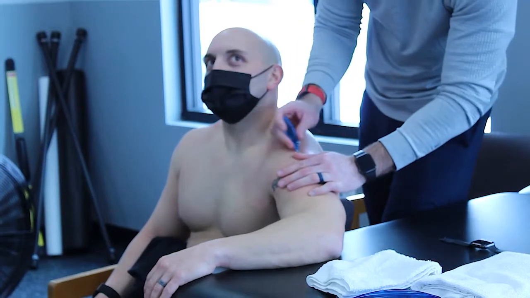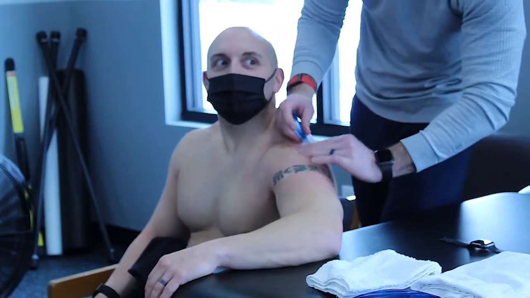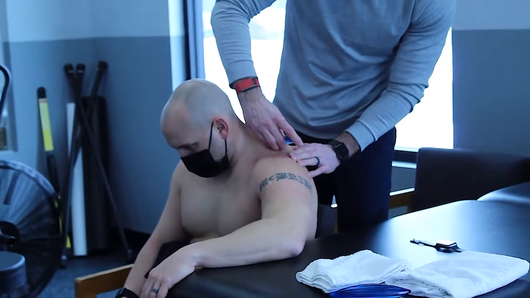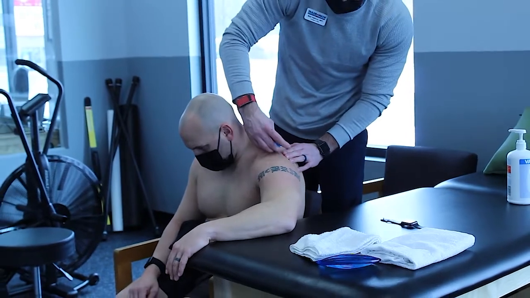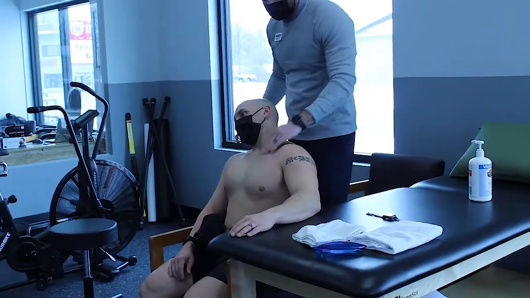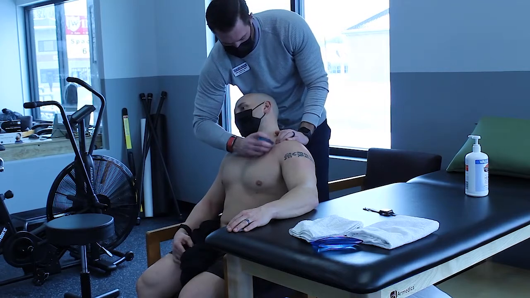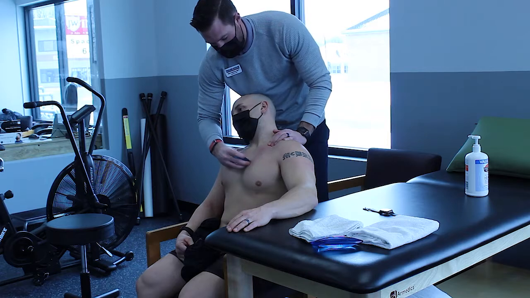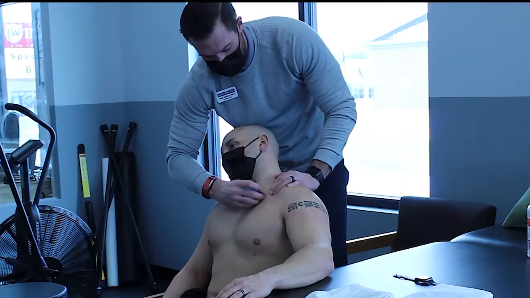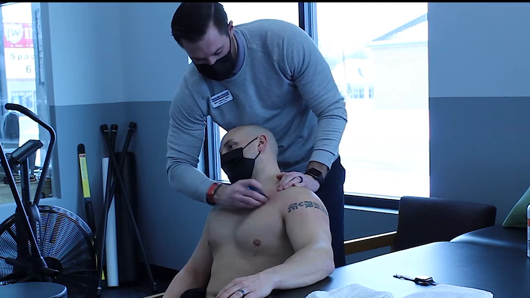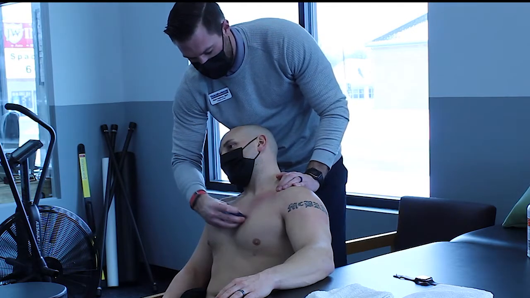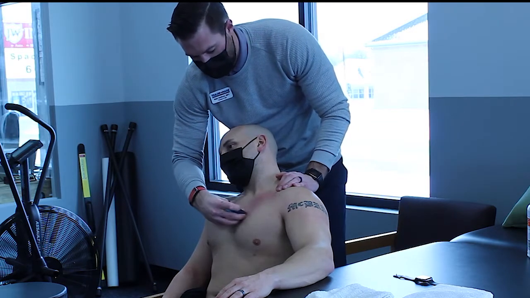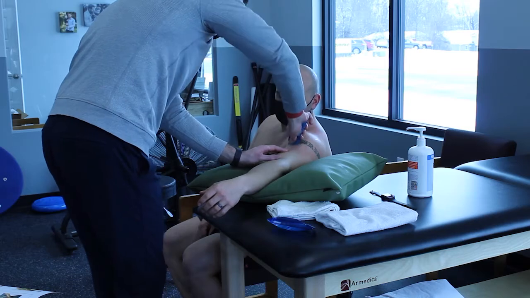Right now for this patient, we're working over the AC joint as part of his upper extremity treatment. Releasing antagonist muscles is an important part of Astym as well. Getting rid of tightness through the pecs can help the scapular muscles initiate motion and allow for a good stretch and normalized position of the shoulder.